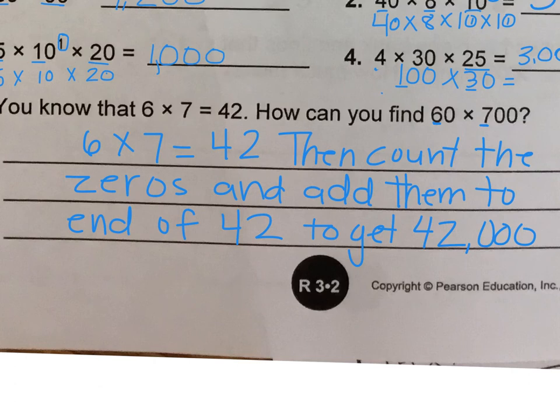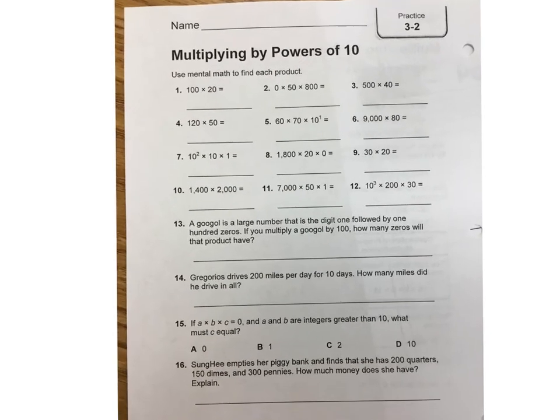Who got 42,000 or something that sounded a little bit like that? Okay, you would first multiply your 6 times 7. You would get 42, and then you would simply count those zeros and place them at the end, okay? Who got that? One more time. Let me see those hands. Good job. Okay, now we're going to flip over to the back side.